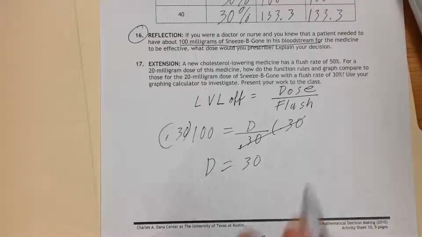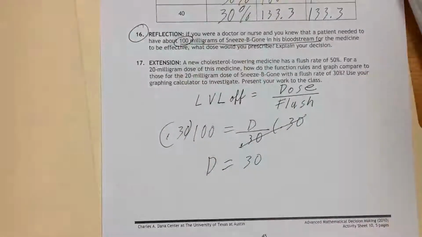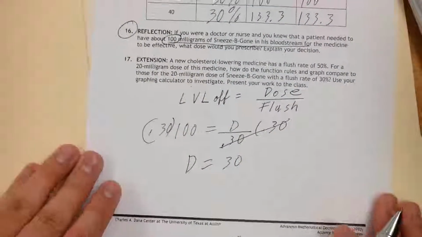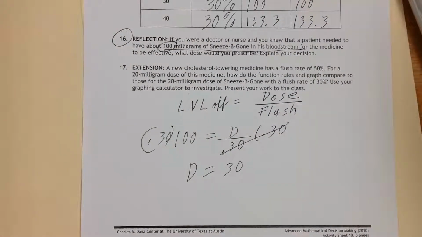And I know that this is one of the answers from the other questions. That's why I changed this inside of class, and you're going to be answering it differently. Now we have this one right here, which is a new cholesterol medicine, has a flush rate of 50. I'm going to be comparing that inside of class.